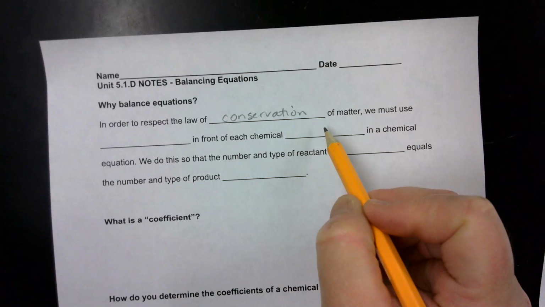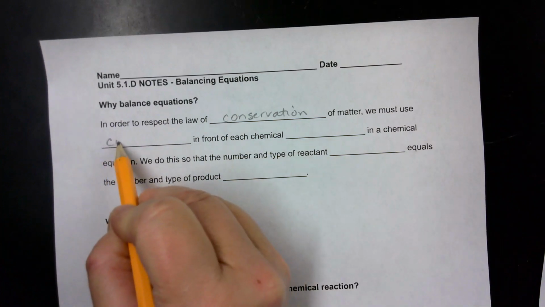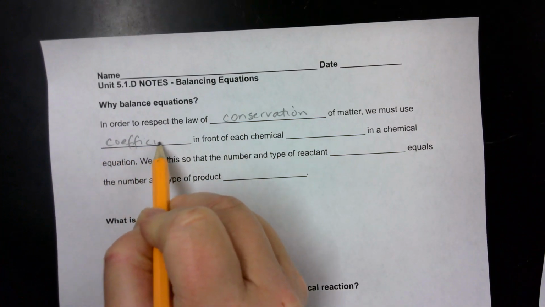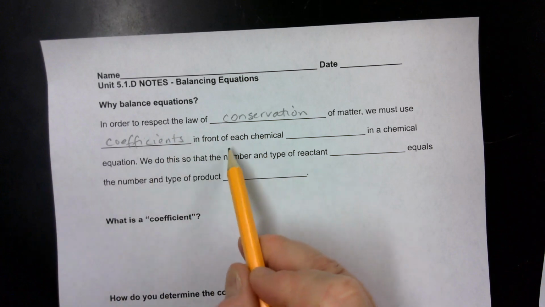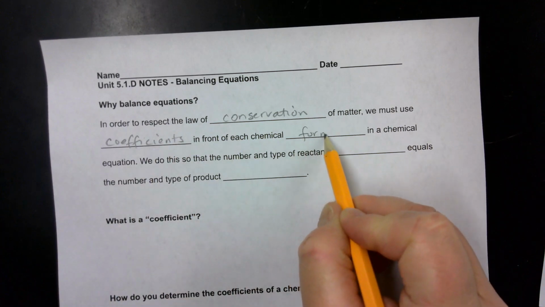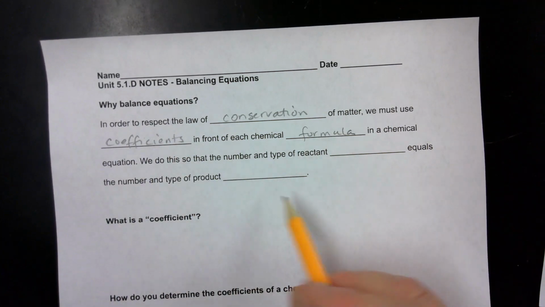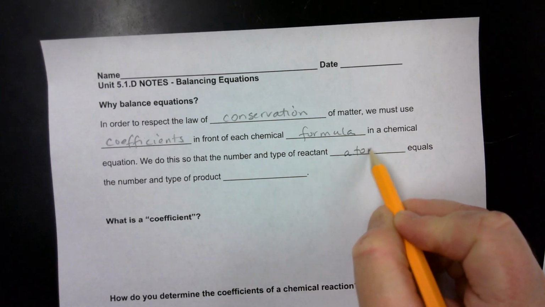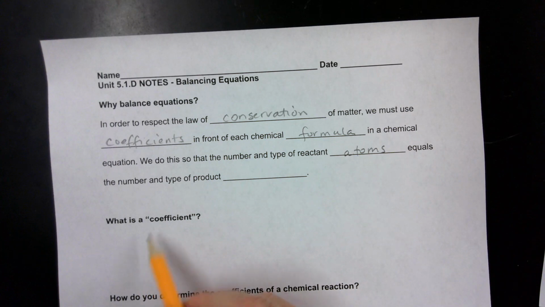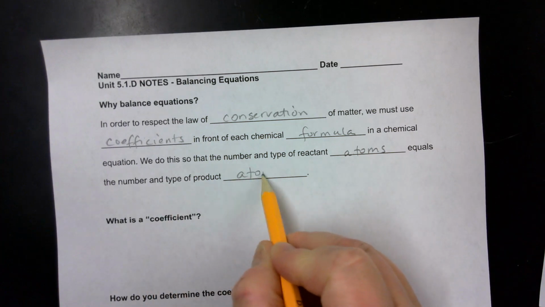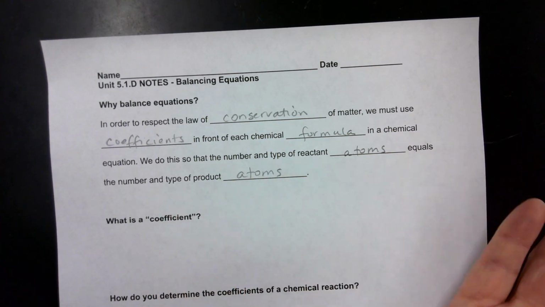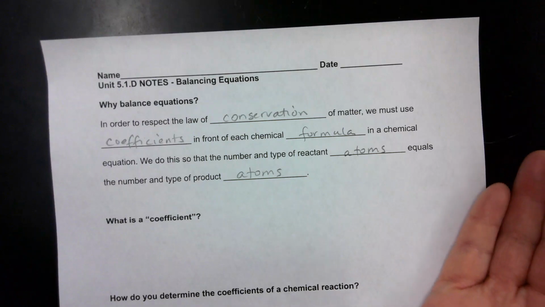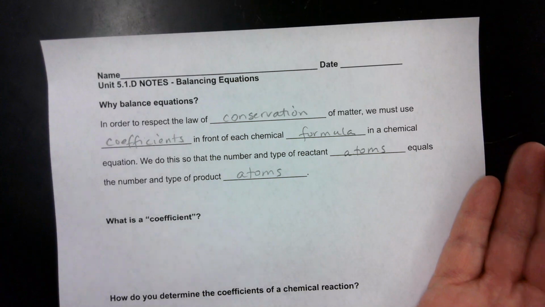So in order to respect this law, we must use what are called coefficients, coefficients that are in front of each chemical formula in a chemical equation. We do this so that the number and type of reactant atoms will be equal to the number and type of product atoms. The number of atoms and the type of atoms that you start with, you have to have those same type of atoms and the same number of atoms when the reaction is over.